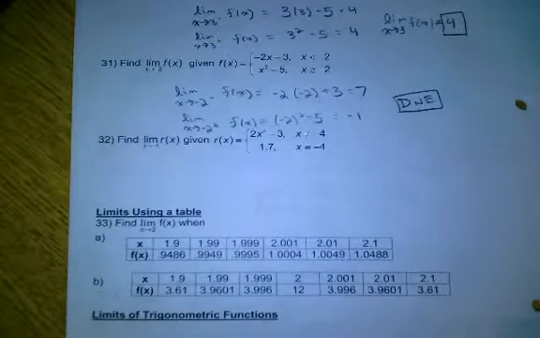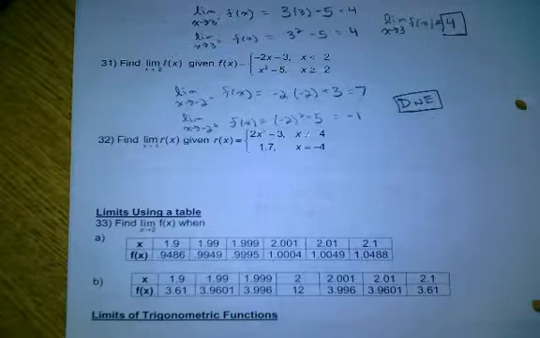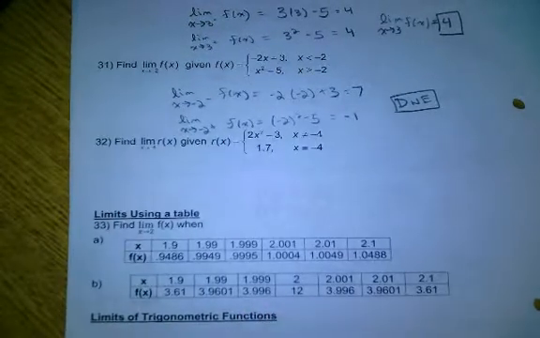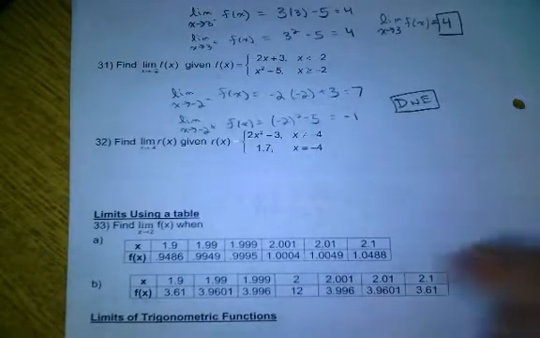32. Am I going too fast, by the way? Good. If you said yes, I still wouldn't care. Because we got things to do. Okay, 32. Well, I got another page of this. Yeah, it's got another page. Okay, it's not too long. It's not bad.